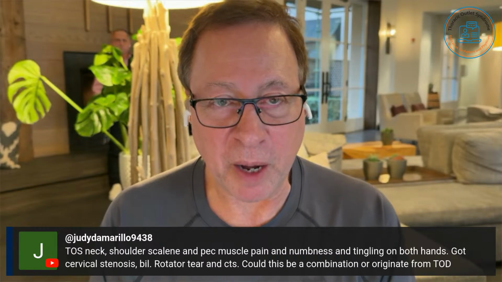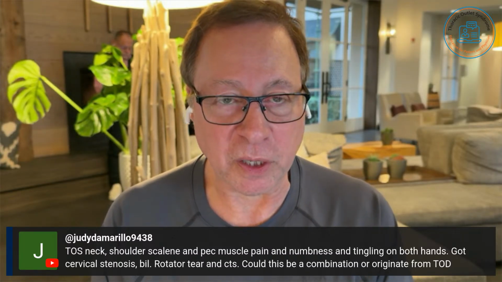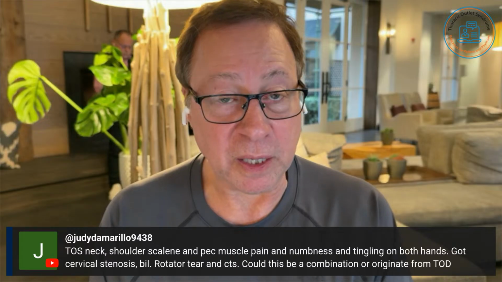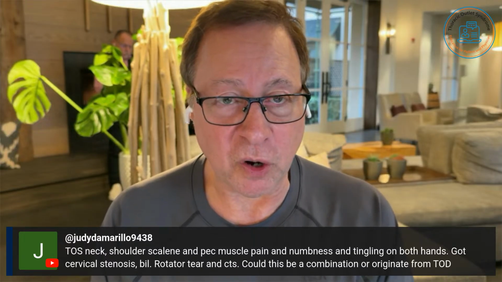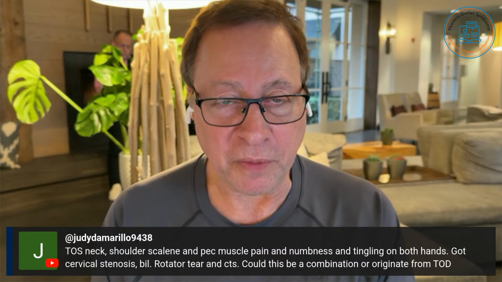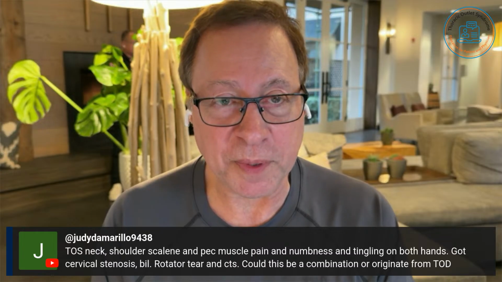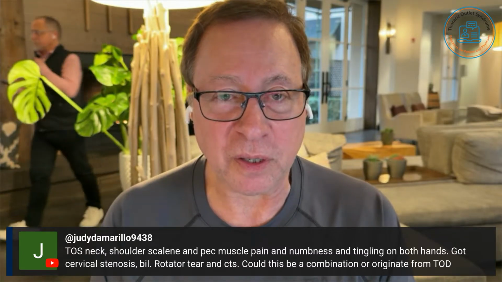It sounds like you may still need some separation because you mentioned scalene pain and pec muscle pains. I don't know if you mean pec minor or pec major, but those are unlikely to occur with simple carpal tunnel syndrome. So at least get a second opinion before you do carpal tunnel surgery, and you should feel free to bring up that it might be TOS and ask what they feel about that. And contact us where we can help you with more specific personalized medical questions.